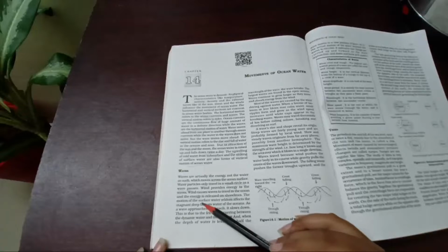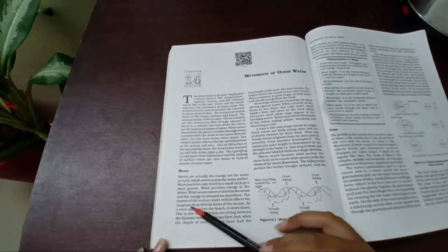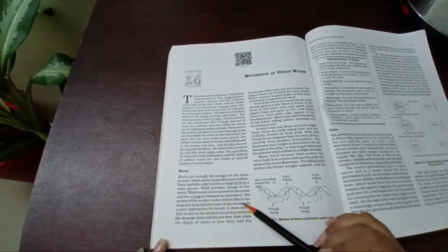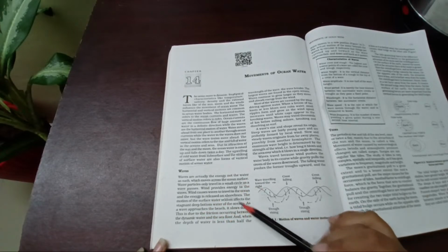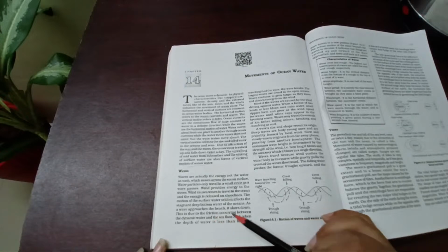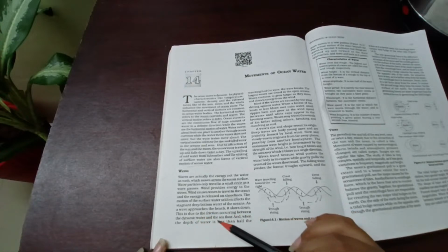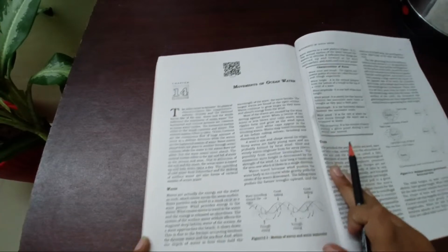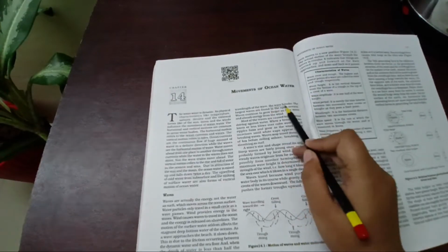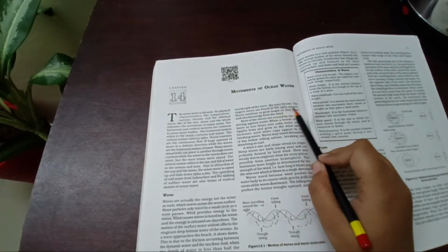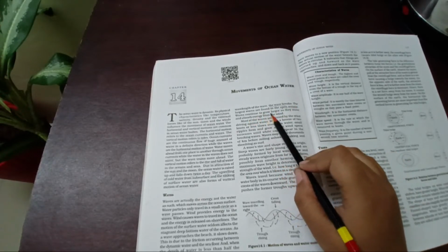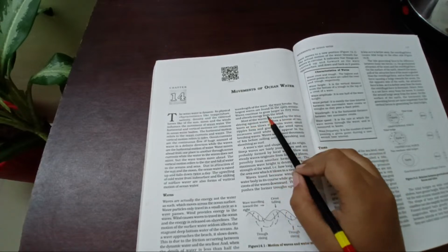The motion of the surface water seldom affects the stagnant deep bottom water of the ocean. As a wave approaches the beach, it slows down. This is due to the friction occurring between the dynamic water and the sea floor. And when the depth of water is less than half a wavelength, the wave breaks. The largest waves are found in the open oceans. Waves continue to grow larger as they move and absorb energy from the wind.